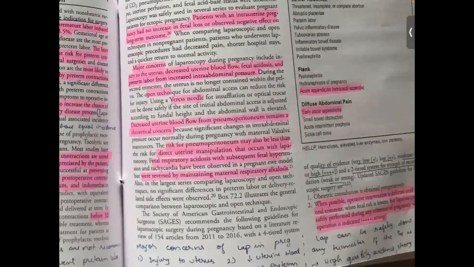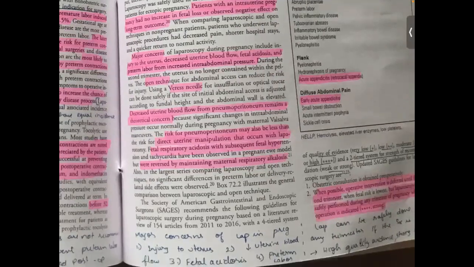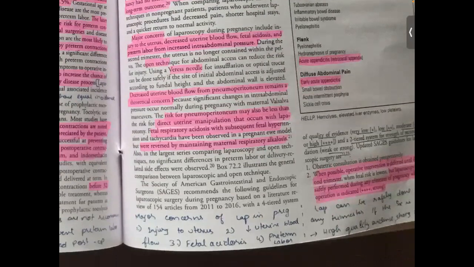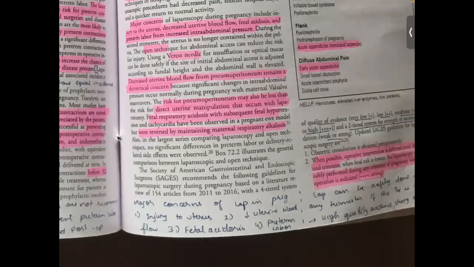As for technique, open technique and closed technique, they are saying we can use both for insufflation. Decreased uterine blood flow from pneumoperitoneum remains a theoretical concern. So it is only a theoretical risk. The risk of pneumoperitoneum may also be less than the risk from direct uterine manipulation that occurs with laparotomy. So all the risks of pneumoperitoneum are less than the risk with open surgery. Fetal respiratory acidosis with subsequent fetal hypertension and tachycardia have been observed in pregnant models, but were reversed by maintaining maternal respiratory alkalosis.